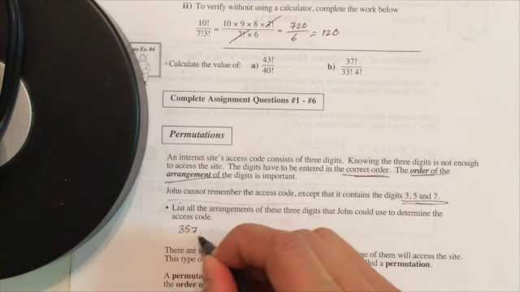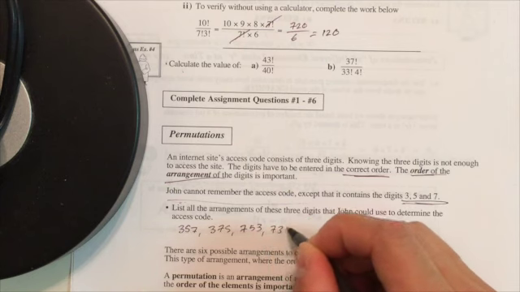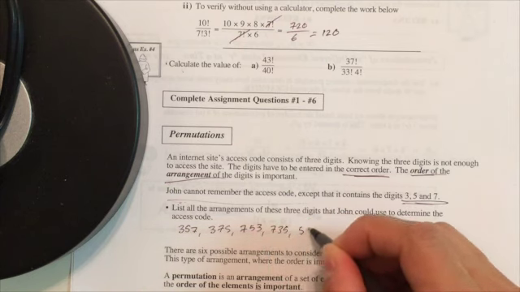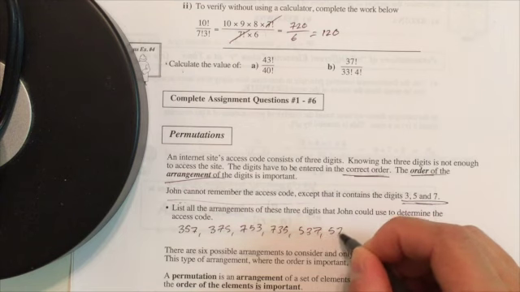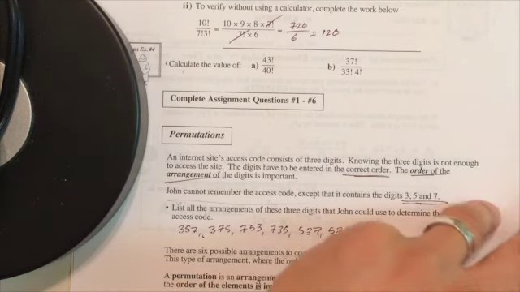Well, we could have 3, 5, 7. We could have 3, 7, 5. We could have 7, 5, 3. We could have 7, 3, 5. Or we could have 5, 3, 7 and 5, 7, 3. So we got 6 possible arrangements for these three numbers. Now, this is what is known as a permutation, where there is a certain type of arrangement, but order is important. So a permutation is an arrangement of a set of numbers in which the order of the elements is important.